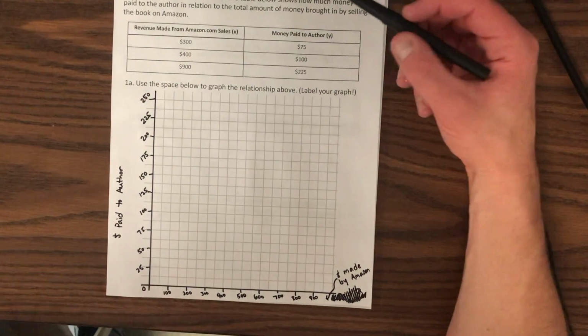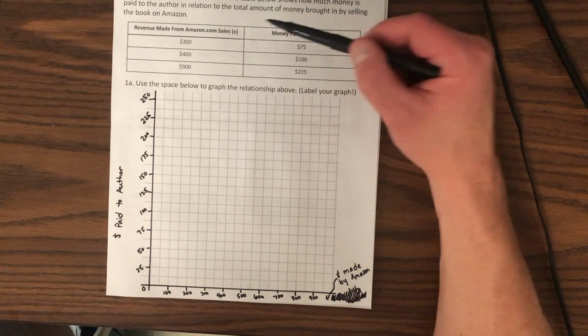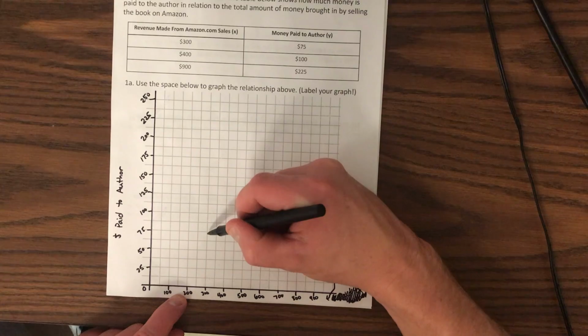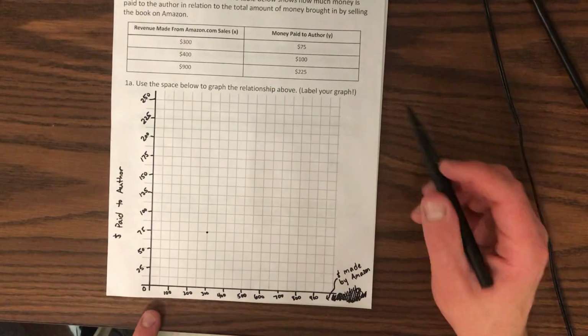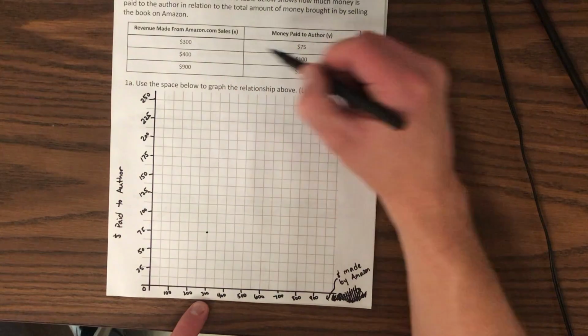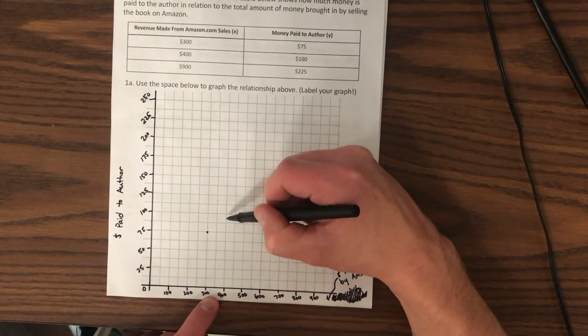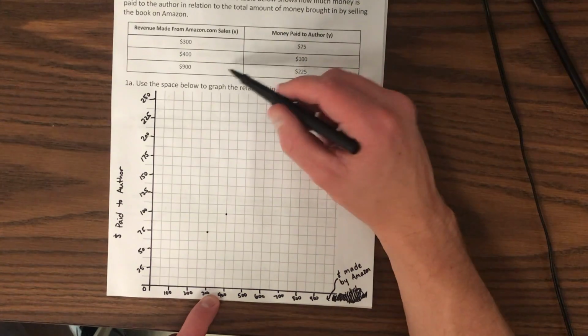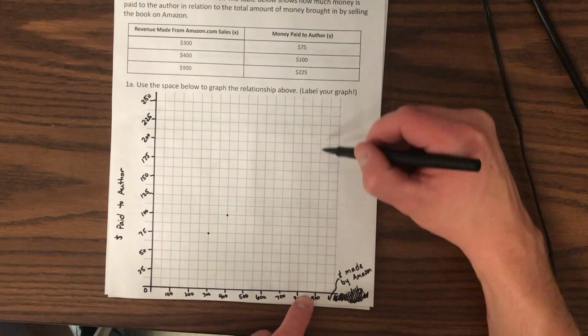And now I'm going to graph these points. So I have the point 300, comma 75. So I go to 300 on the x-axis and 75 on the y, and then 400, comma 100, and 900, comma 225.